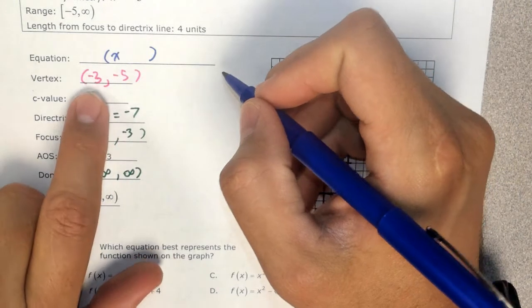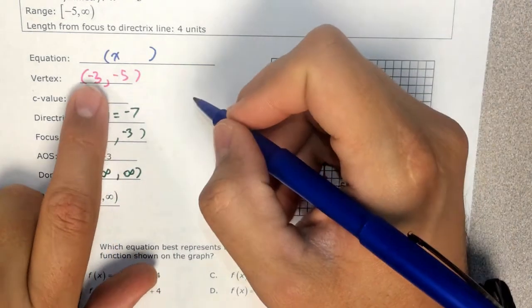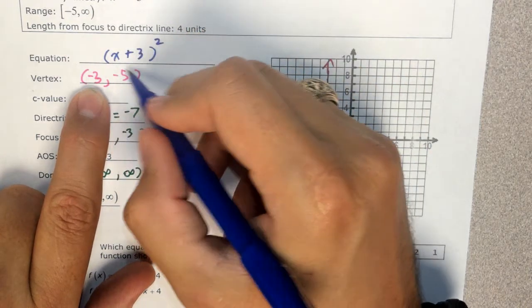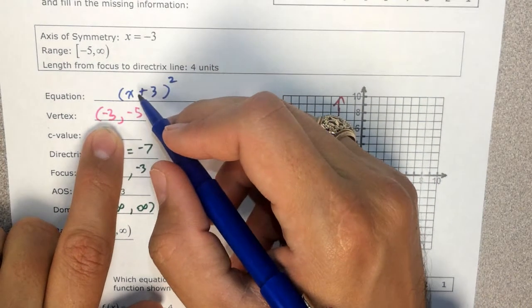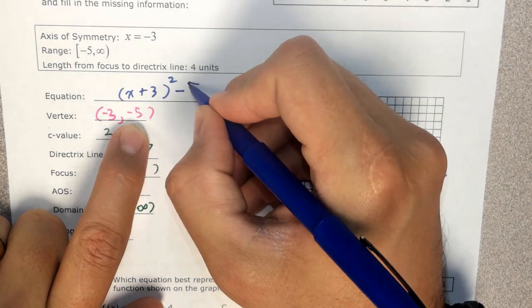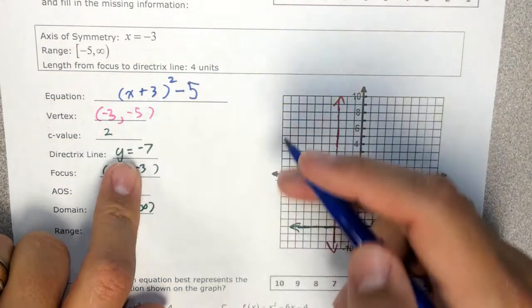My x value is negative 3, so I'm actually going to put a positive 3 because everything in parentheses is going to be opposite. And my k value is going to be negative 5. That stays the same. The only thing we need now is a.